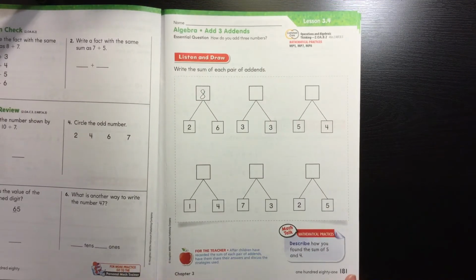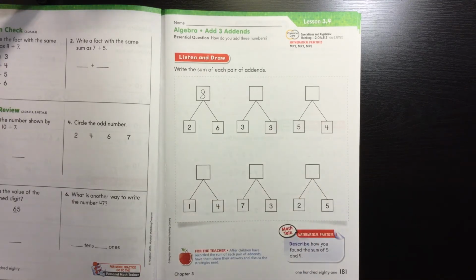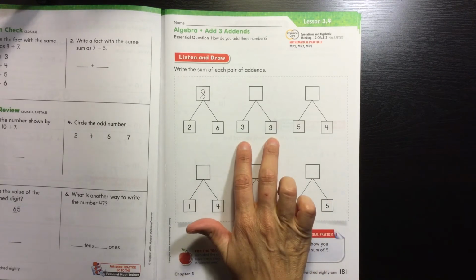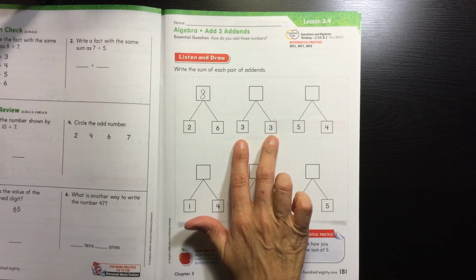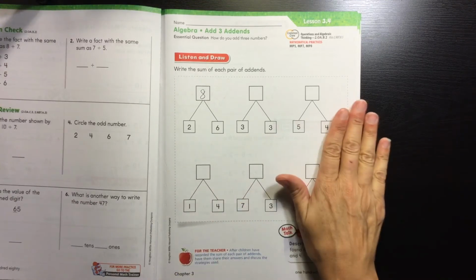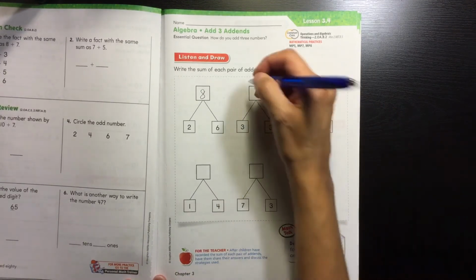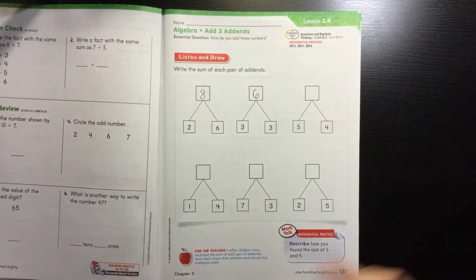So think about what strategy you used, and if you had to describe it, if you'd be able to describe the strategy you used. Next we have 3 plus 3. Well, this is a doubles fact. So if you don't have your doubles facts in your mind already, you could start with 3 and count on 3 more. I just know my doubles facts, so I know that 3 plus 3 equals 6.